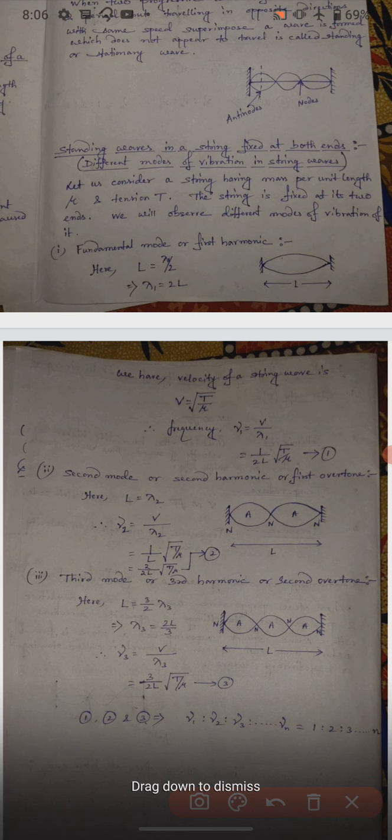One complete cycle means one wave, lambda. So we can write here L is equal to lambda. But I have written lambda 2 because it is the second mode or second harmonic. Another thing, this second harmonic can also be called the first overtone. Then the third harmonic will be the second overtone. Okay. Anyways, the process is the same.